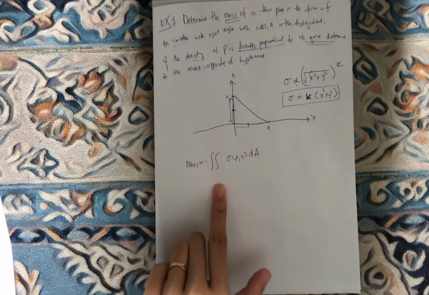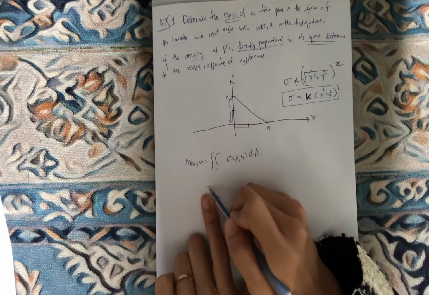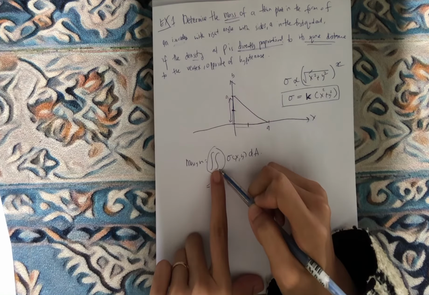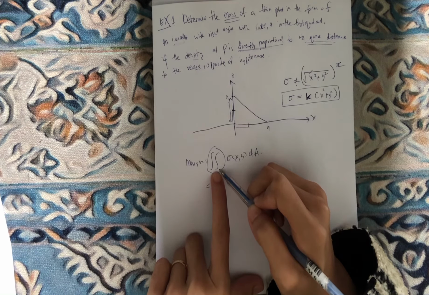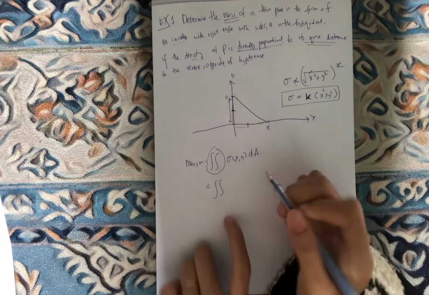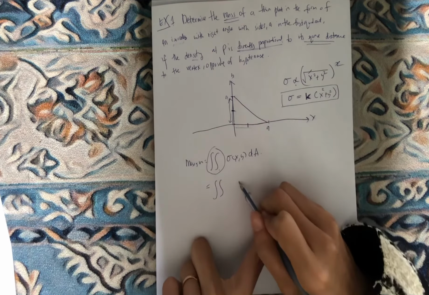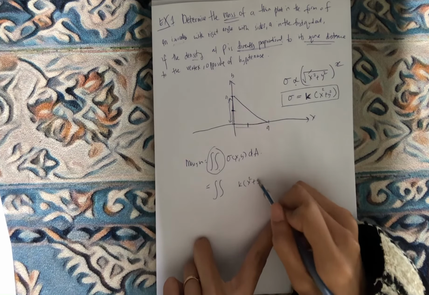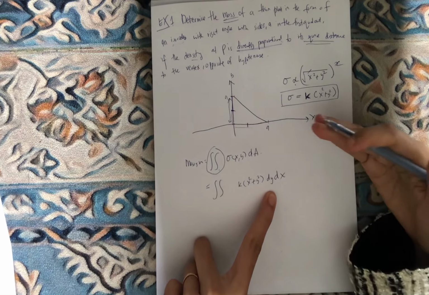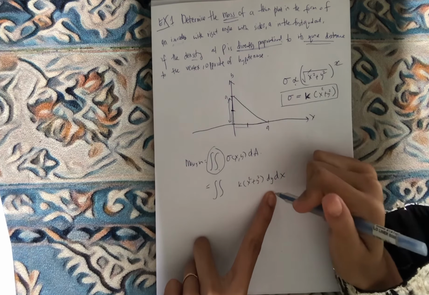Right, so now to get m, how do we find the limits? This is something you learned in early topics, which is double integral. So how to find the limits? You already have a graph here. I just write down first the density, we have k times x square plus y square dy dx. For example, dy dx. It's up to you. You want to do dx dy also can, dy dx also can. So let's say I use dy dx.